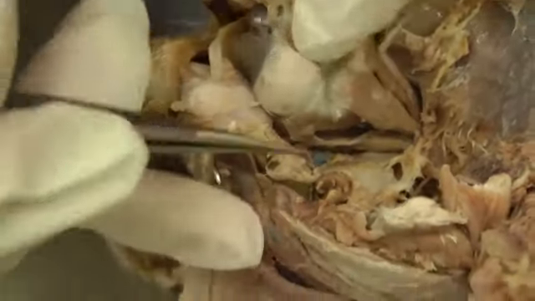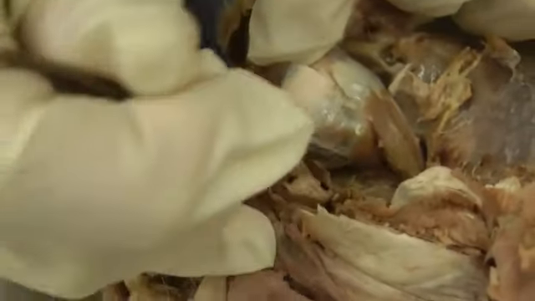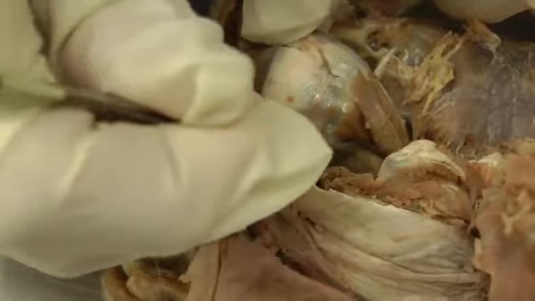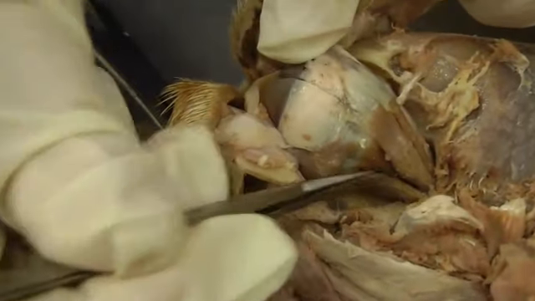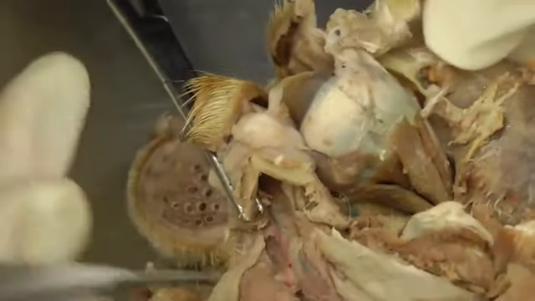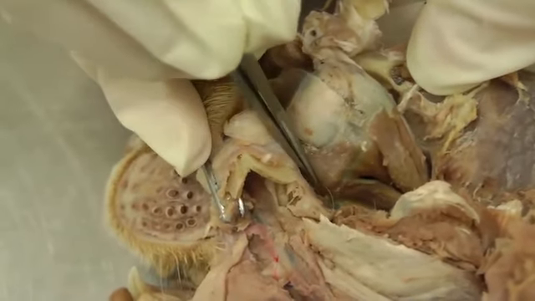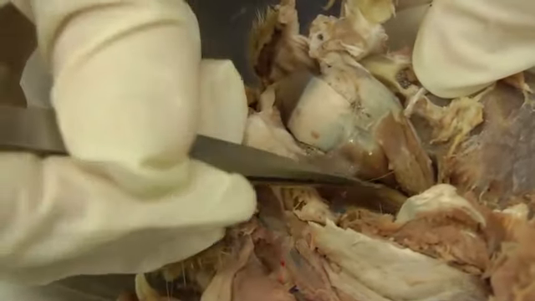Then we're going to move ventrally here. And so you have a retractor bulbi fascicle here, and then here is the ventral rectus muscle right here. And also on the ventral view, you're going to look for your ventral oblique muscle, which comes up around the ventral side here. So ventral oblique muscle.